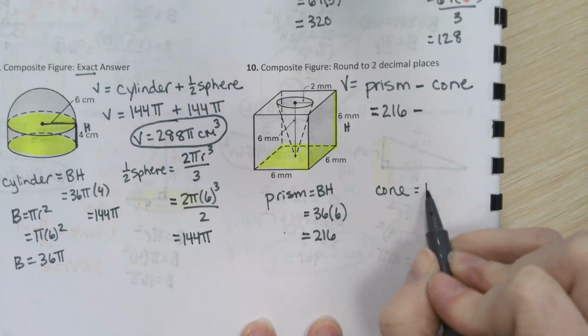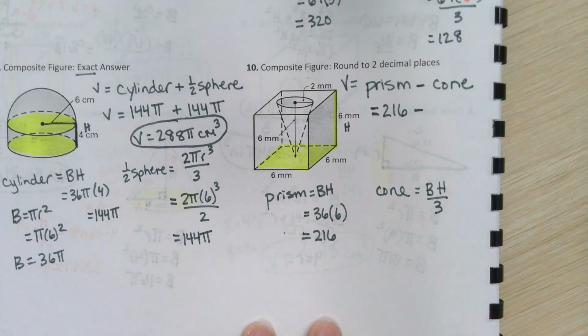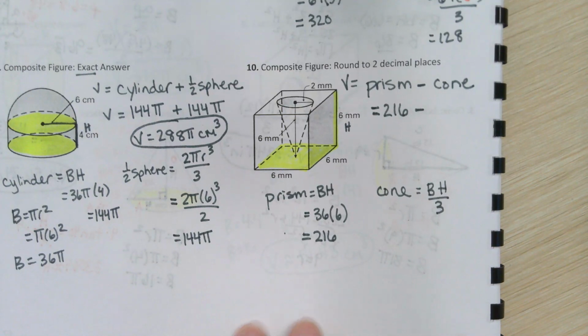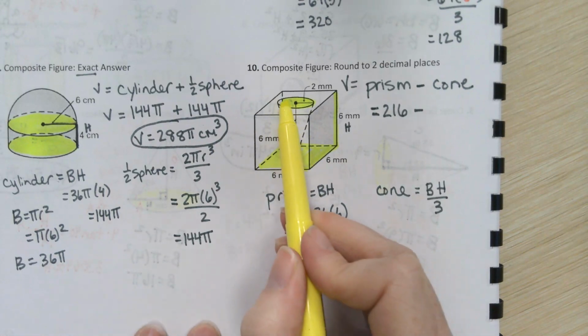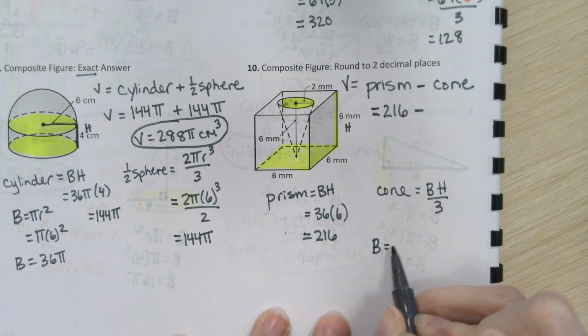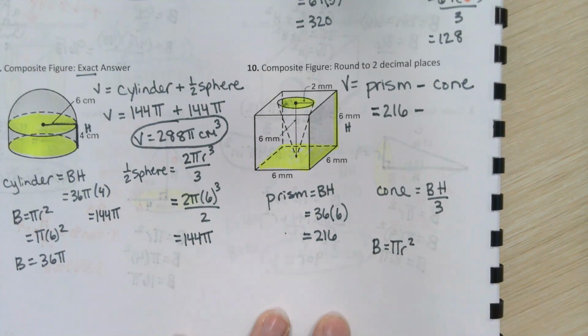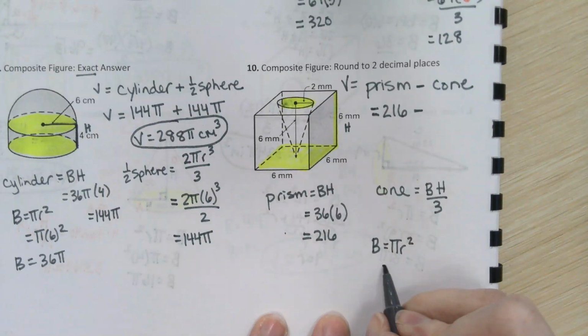So for the cone, we're going to have capital B, capital H over 3 from earlier today. We need to be really careful we use the base of the cone this time though, not the base of the prism. So when we're thinking about the base of the cone, I'm going to show my work for that. That's a circle, pi r squared, where the radius is given to us as being 2.